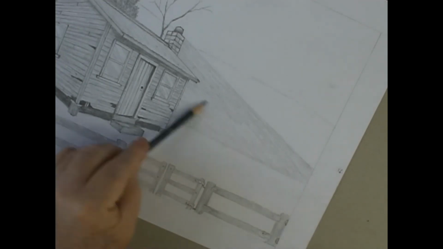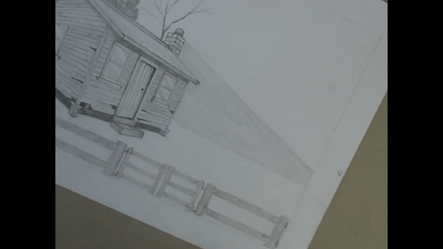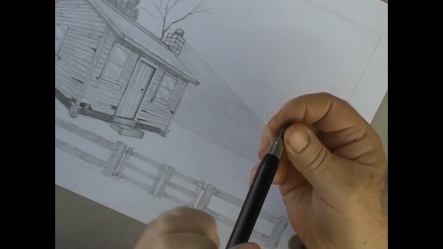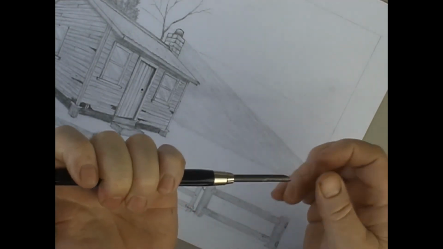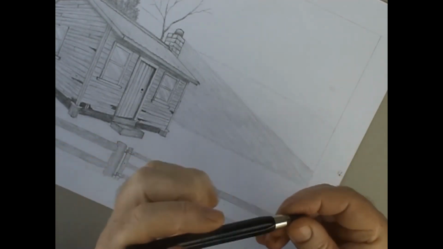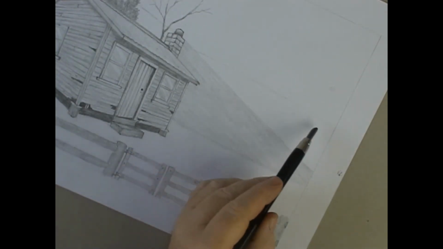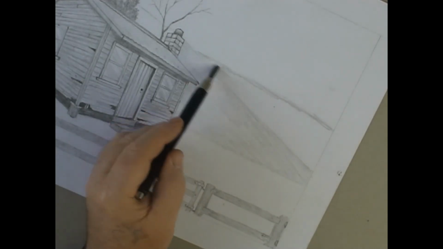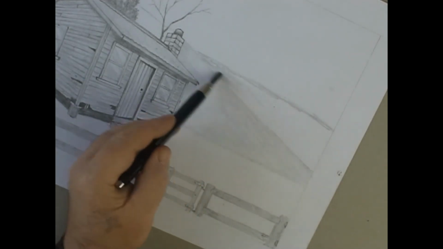Now actually, I might just try my other, my clutch pencil, which I haven't used much. This one here, I think it's a 5.2, so it's really good for doing large areas quickly. So we're going to use that for the back here. A little bit darker, further away.